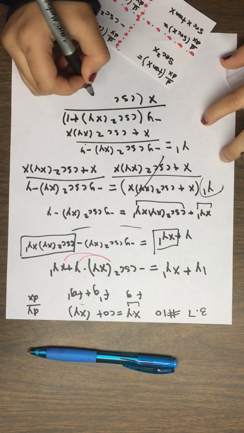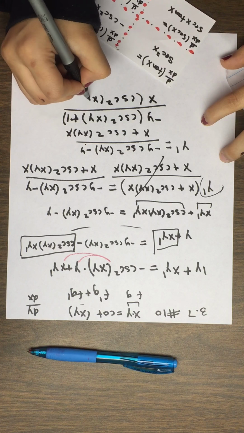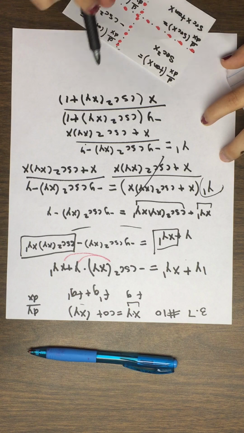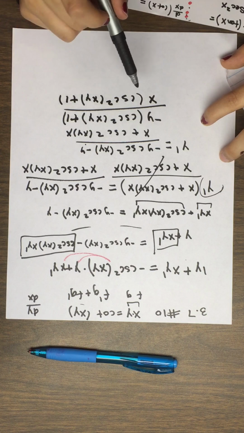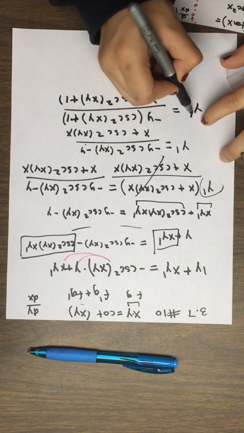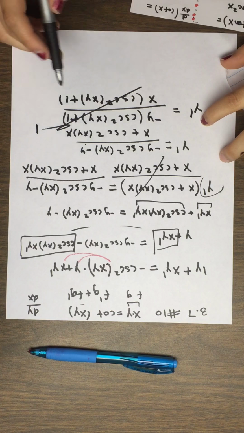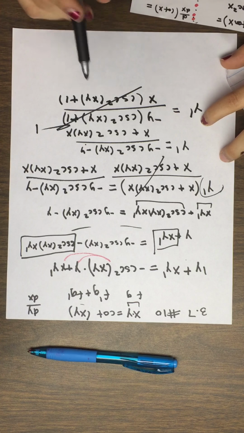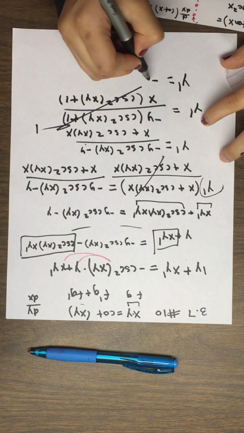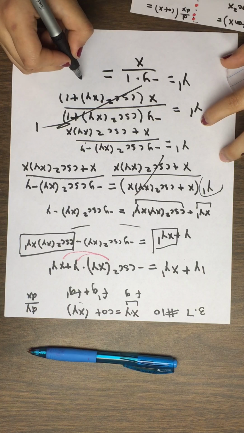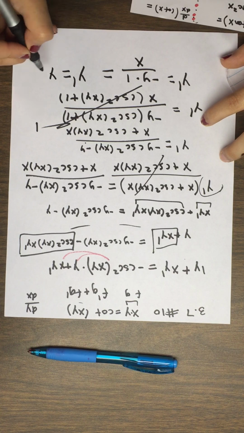It's going to leave you with cosecant squared xy plus 1. And then this one cancels out and goes to a 1 because it's 1 over the same thing, which is 1. Leaves you with that, which you can simplify to just y.